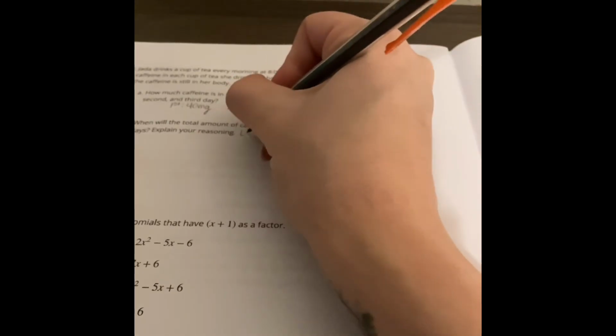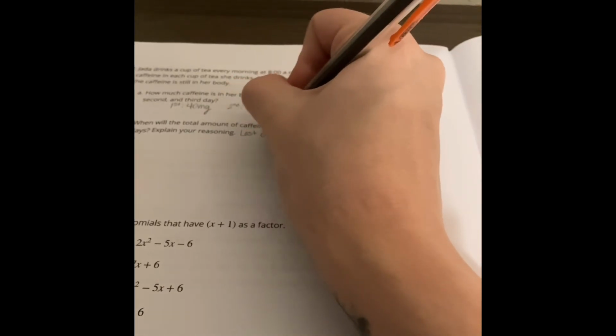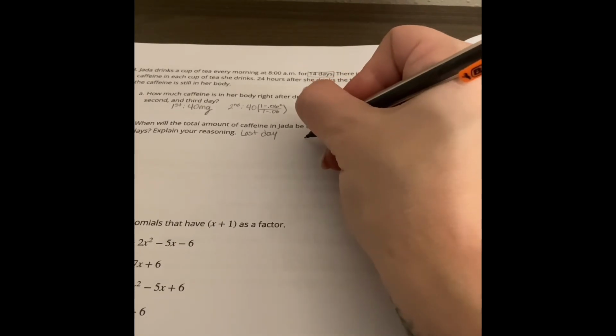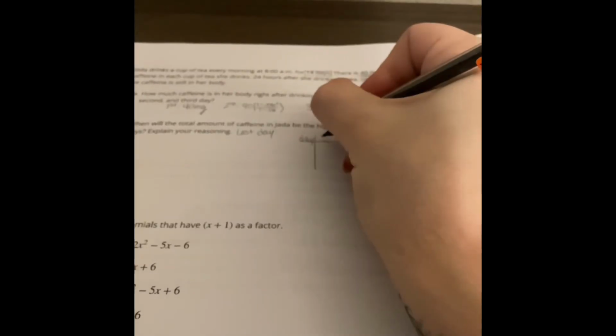And then the highest during the 14 days, again, I would probably say the last day, but this is also a good opportunity to do a table if you wanted to that maybe is a little less tedious, less numbers for sure, 14 instead of 30.